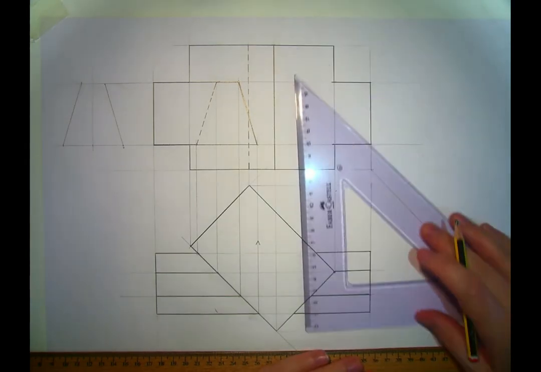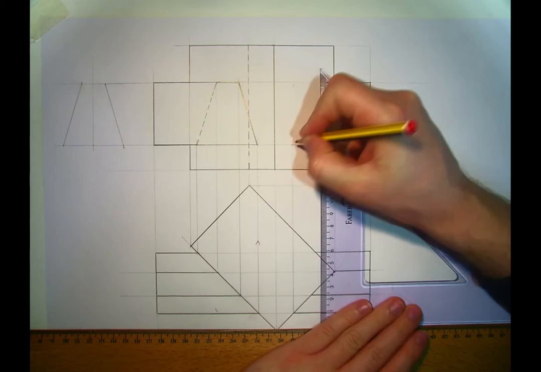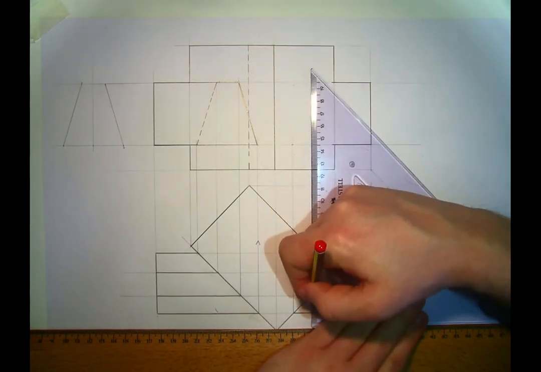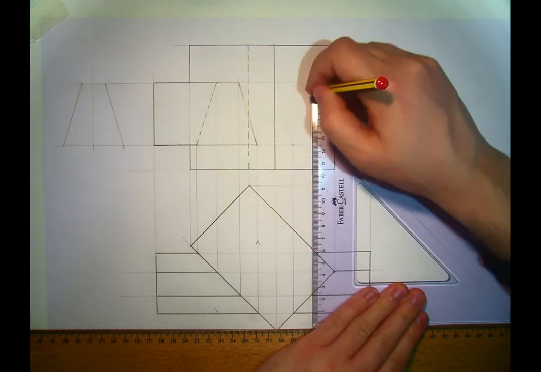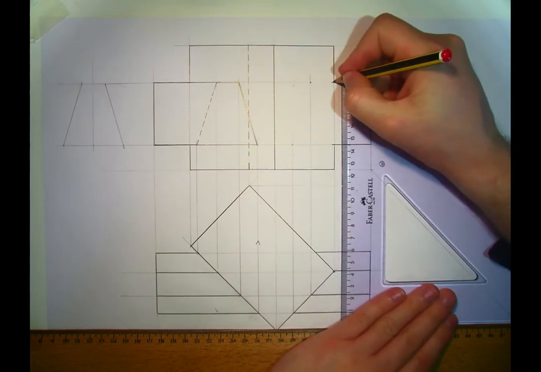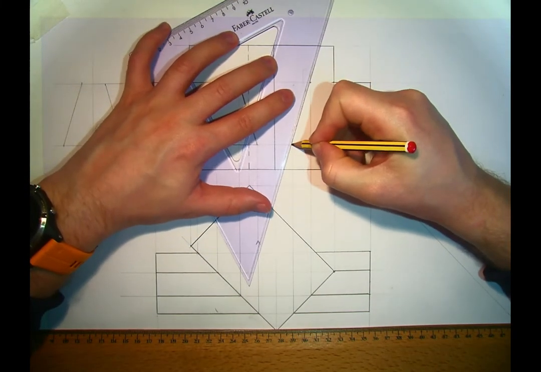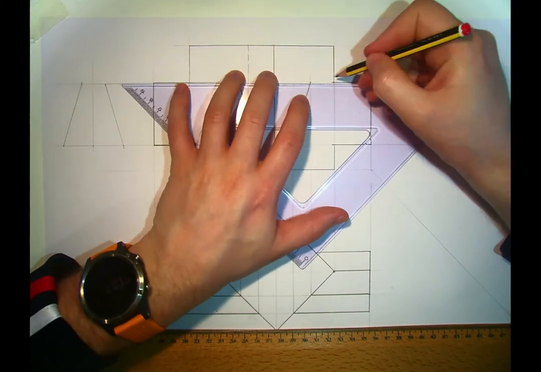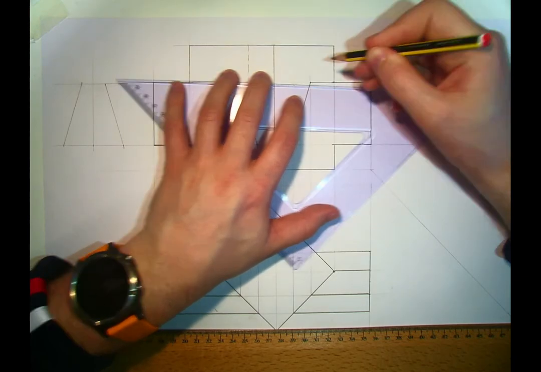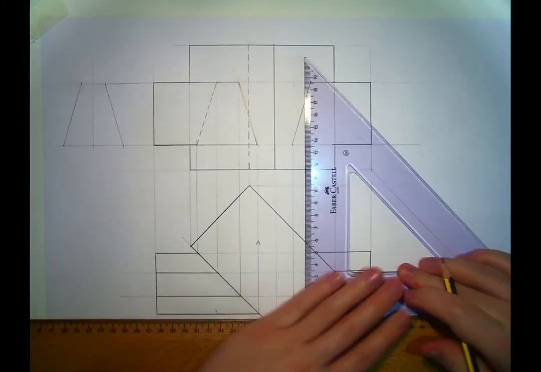Going to do the same thing for the right hand side of the object, so taking this point, projecting it up, it's down nice and low, so that's that one. Next one is a high point, that's this point up here. Third point is actually at this corner here, so we're going to have lines joining from here across to there. So we need to locate the final point, which is this point down here at the back.